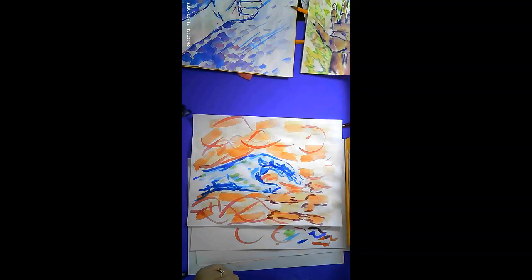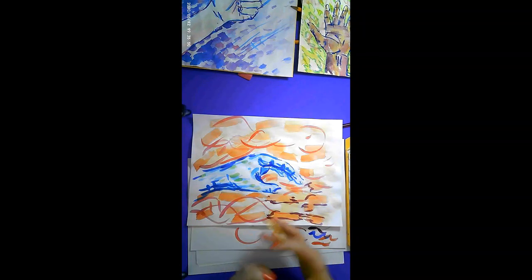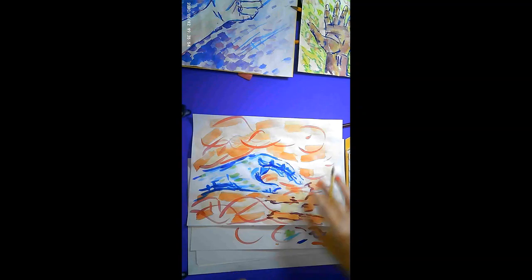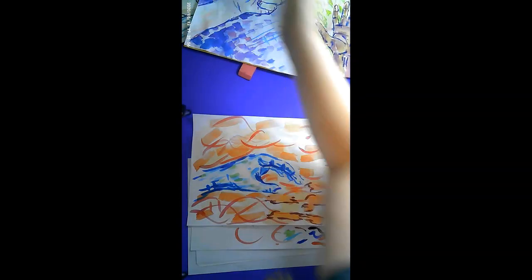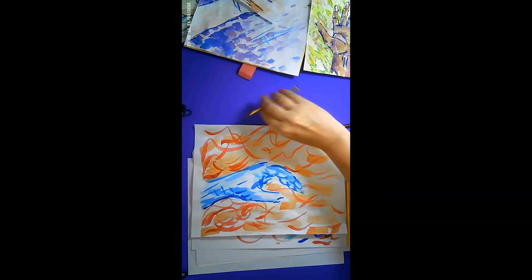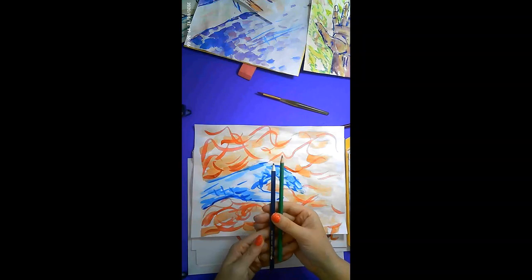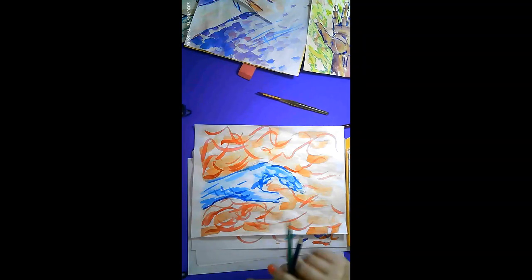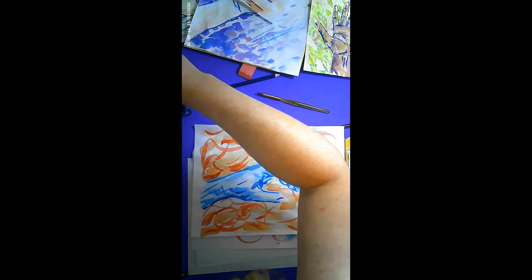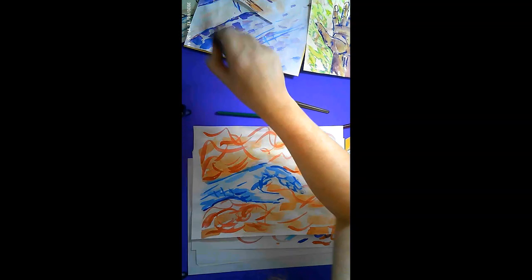My last little technique that I want to show that you may like is using a colored pencil and dipping it in the watercolor. This one already has dark colors in it, so I'm going to go back to this one so that it's easier for you to see. And I have two colored pencils here. I have a green and a blue violet, and I'm going to go ahead and sharpen them so they're nice and sharp and ready to go.